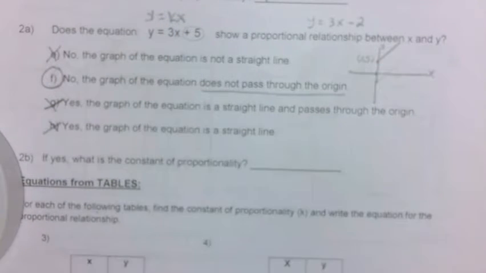So again, if it's not in the form of y equals k times x, then you know the equation does not represent a proportional relationship.